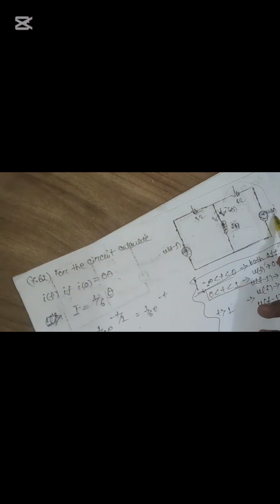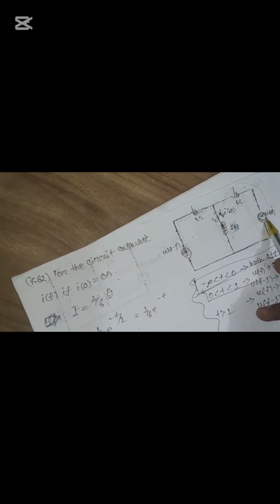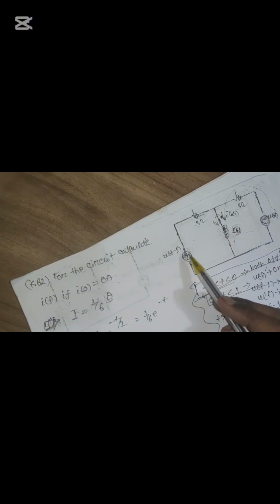So what will be the i(t)? i(t) will be i(∞) plus i(0) minus i(∞), times e to the power minus t by tau, right? We have already calculated tau, so we don't have to calculate this again, because if this voltage source is opened, the tau will remain the same. So we don't have to calculate tau again.